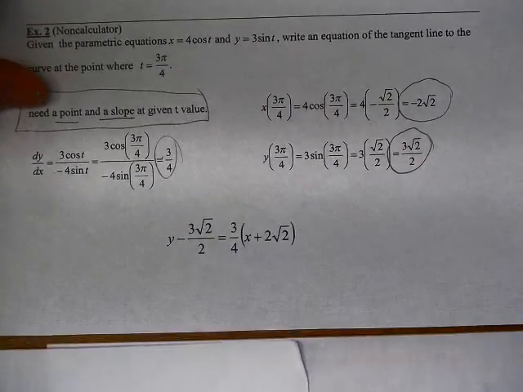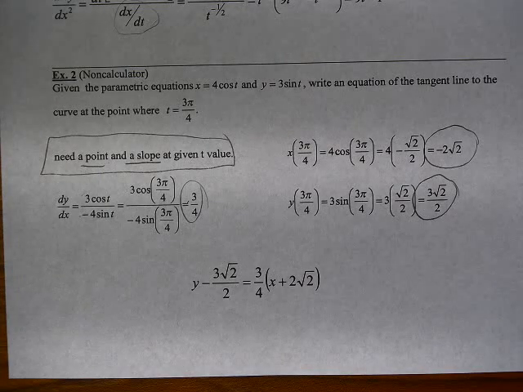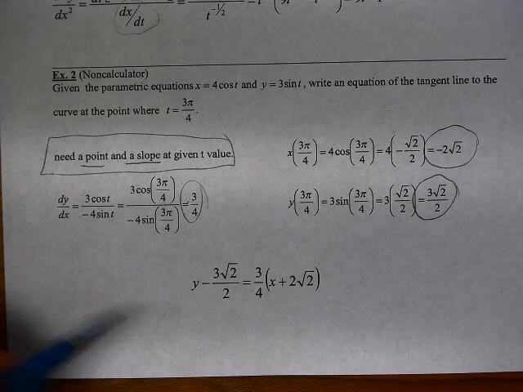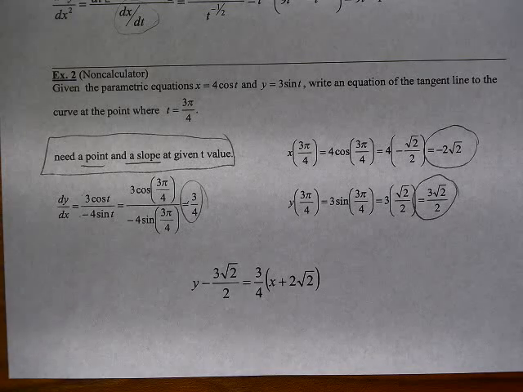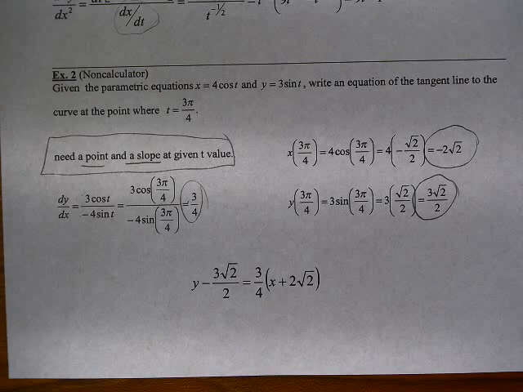And then I use the x and the y value and the slope to write the equation in point slope form. And notice here I'm not going to simplify it, I'm not going to rewrite it, I'm just going to leave it in point slope form. We were asked to write an equation of a tangent line. It didn't specify what form it is, so I'm going to leave it in the form that's easiest for me and the least likely for me to make mistakes.